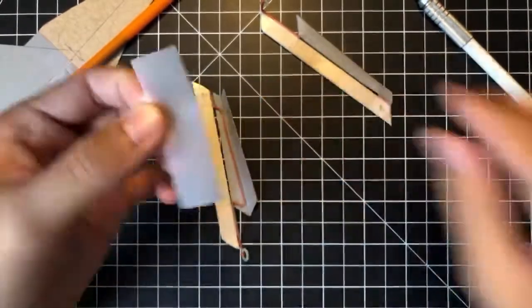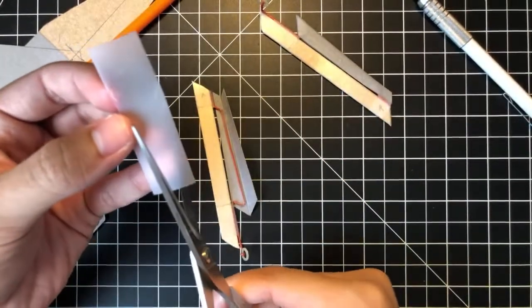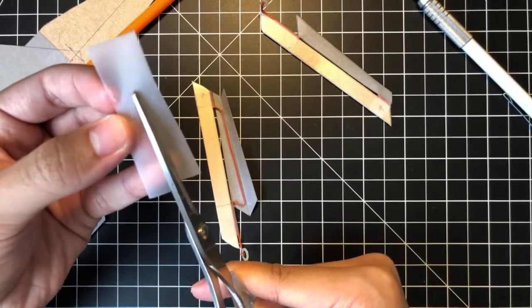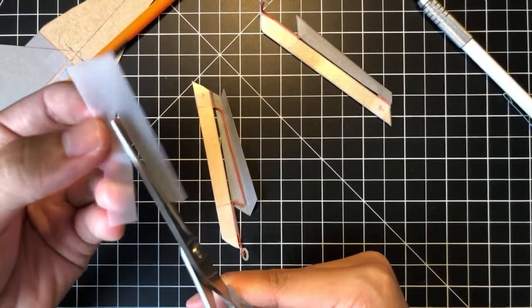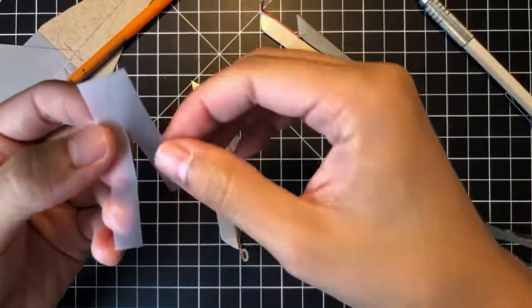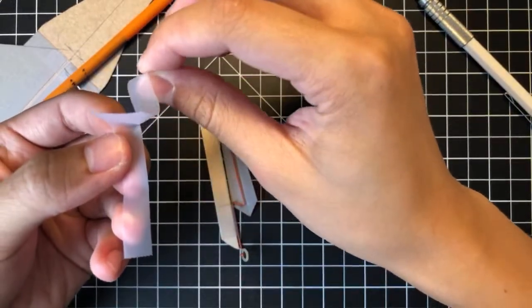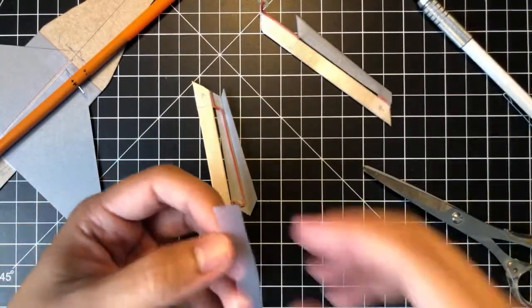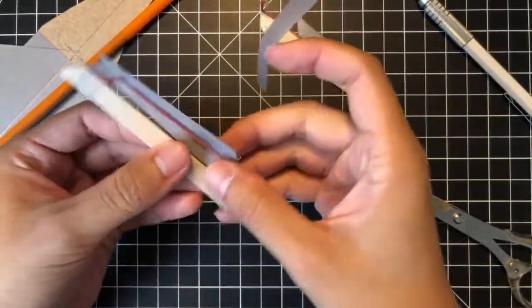And then, so now we're about to cut this in half, right? So we don't need the full width. And this is, again, a standard piece of Scotch tape, which is 3/4 of an inch, which is 0.75 inches. I'm gonna take this, right?